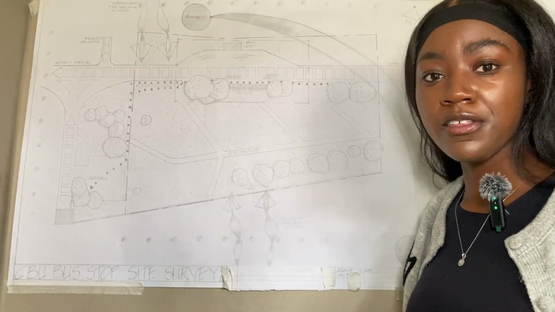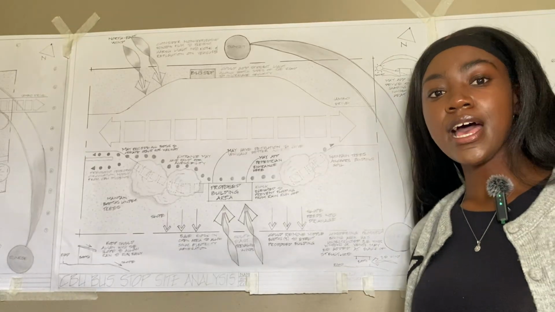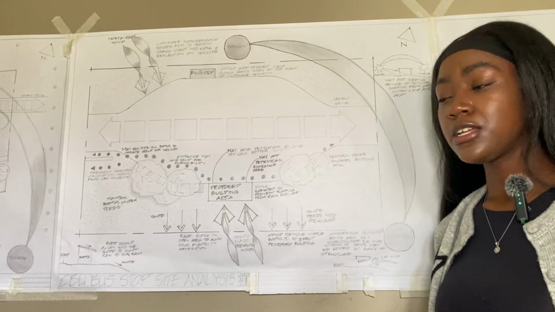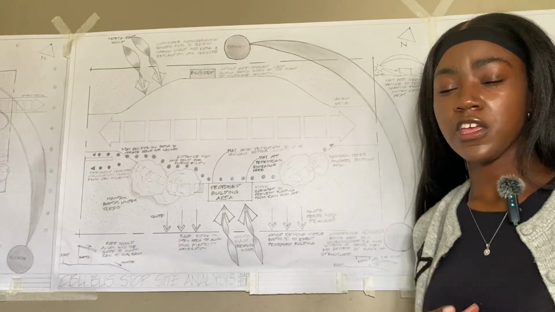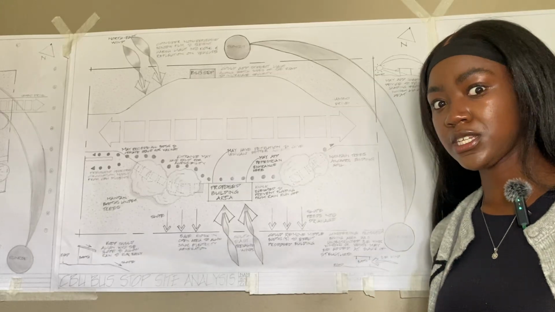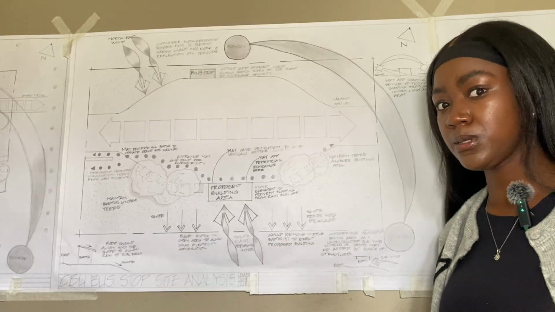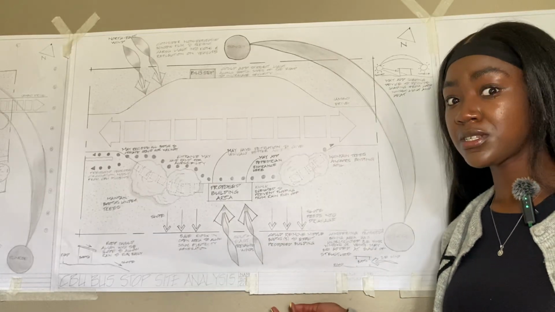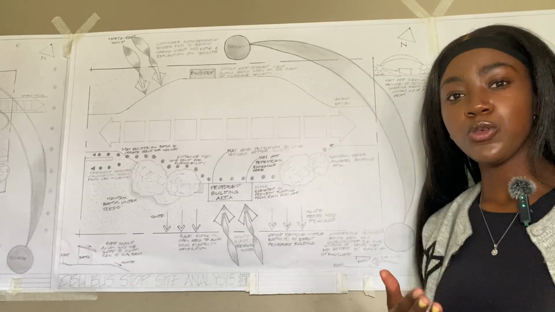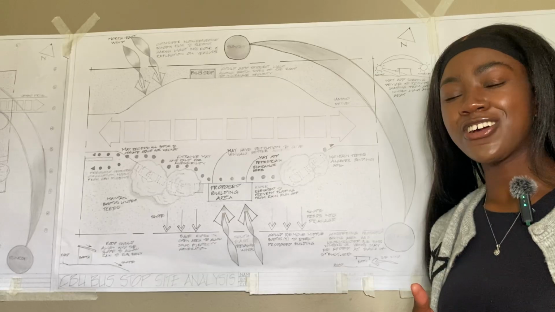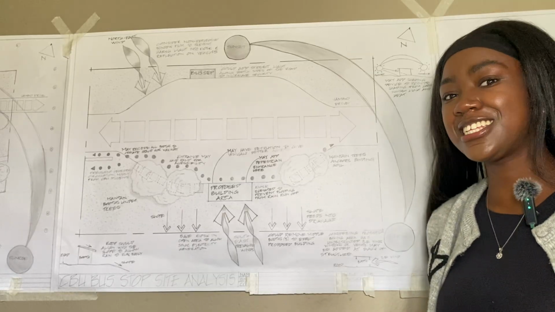I think from here we'll move on to the analysis. So the analysis has more depth. Now you're seeing how all these elements that you're mentioning are interacting with each other, how they're affecting your site, and how they're going to influence your design. This is a very important step because you can design the most beautiful building, but if you're not looking at the analysis, you are going to design something that won't fit the needs of the site.